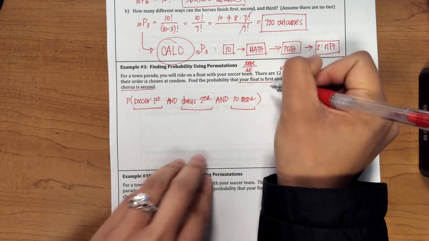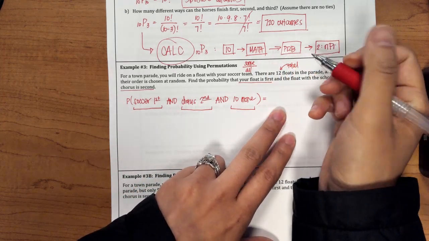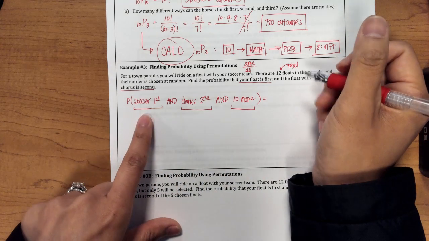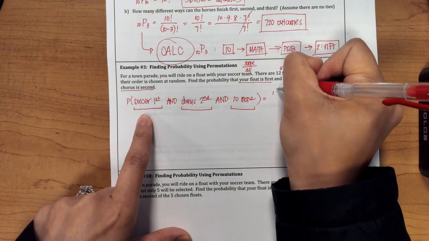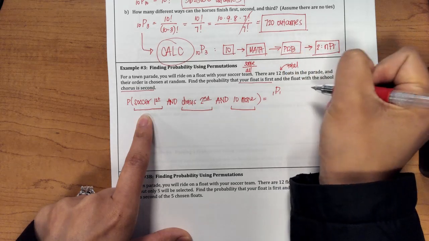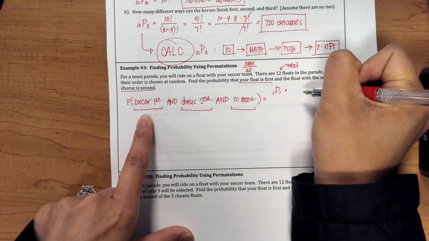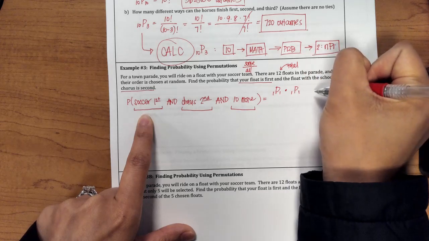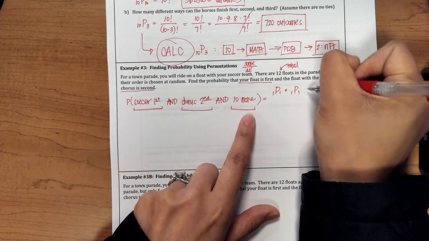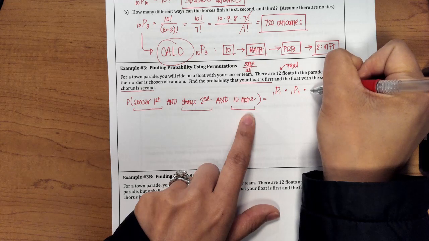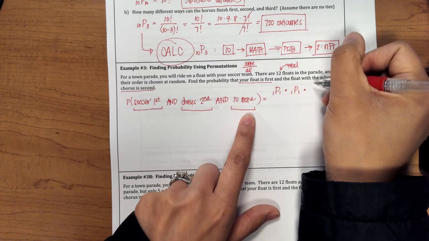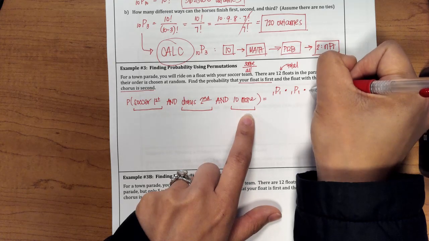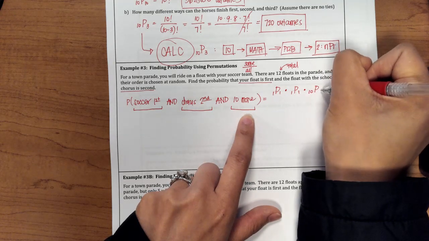So how do we write this? Well, we want the probability of getting us first, right? So there's only one way to make this happen. Okay. And then there's only one way for the chorus to be picked second. And then there's 10 more, which is, we don't care about those 10.